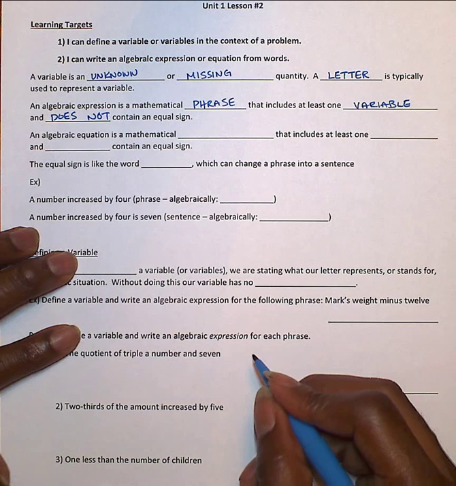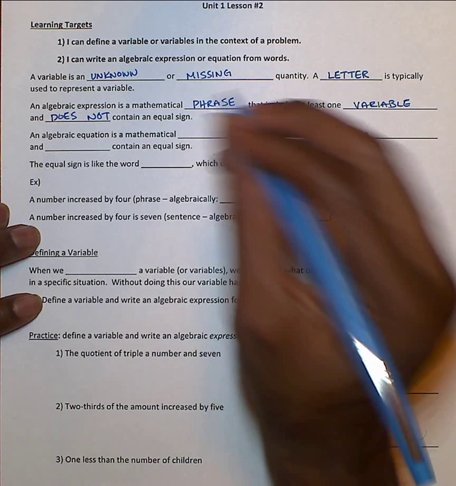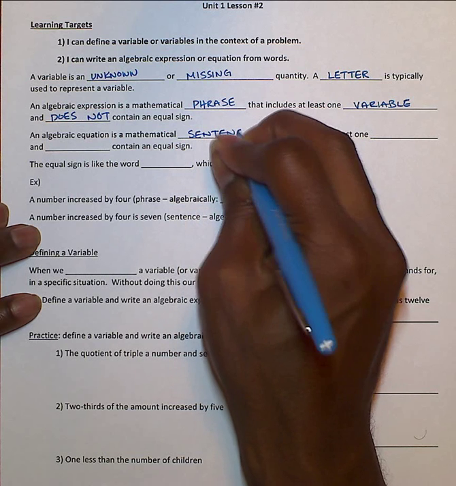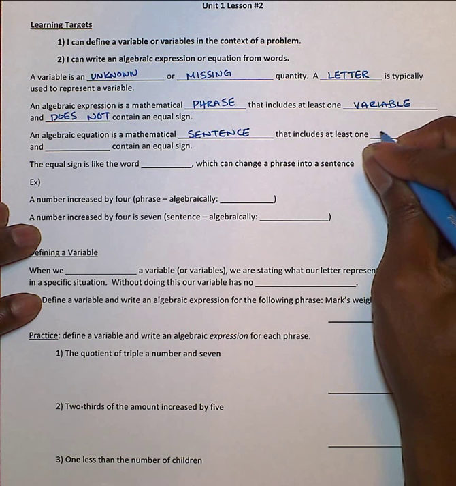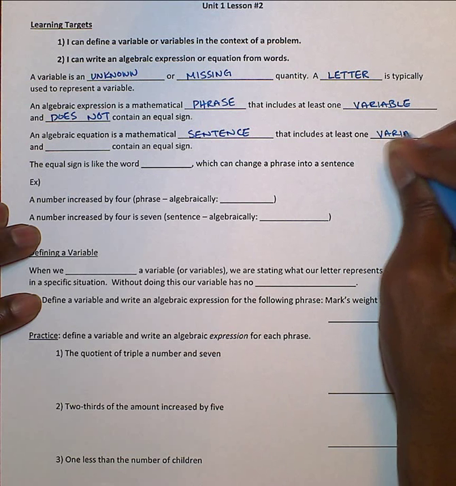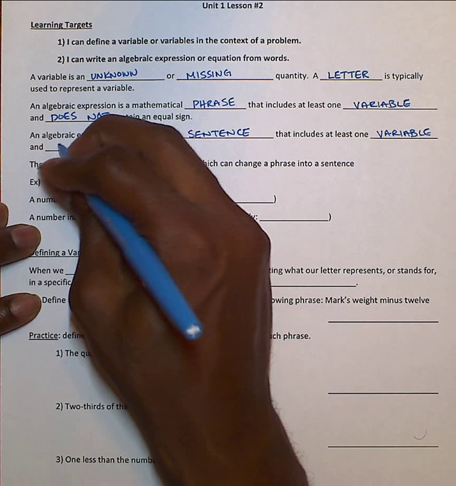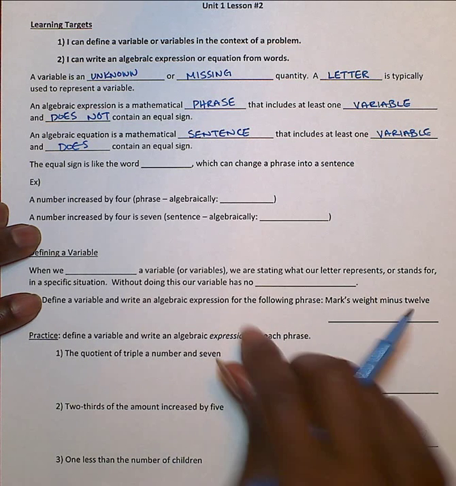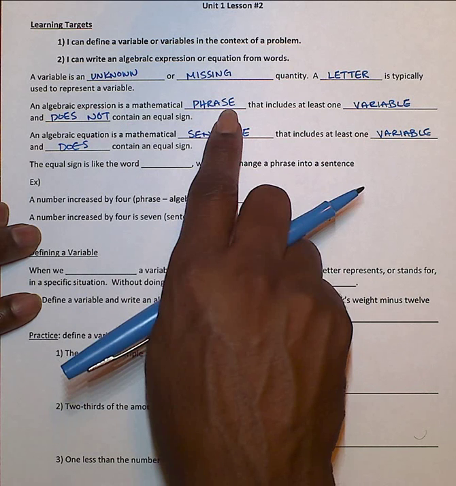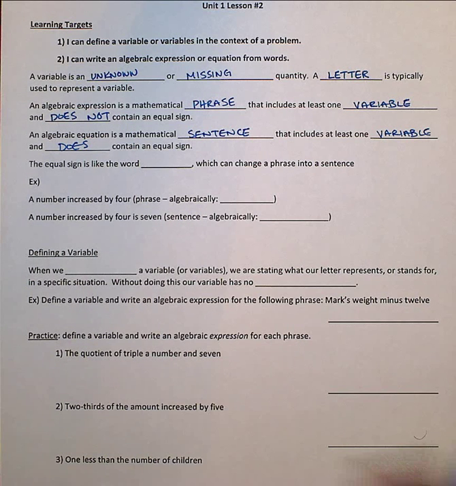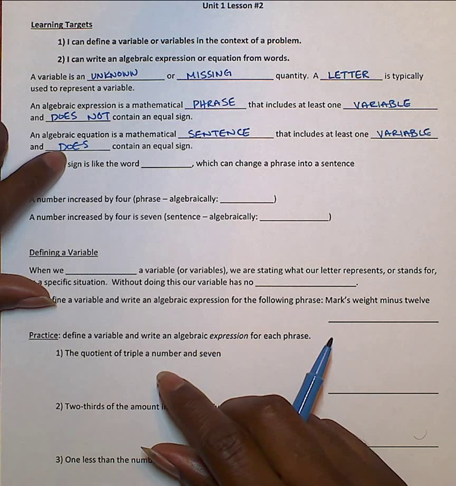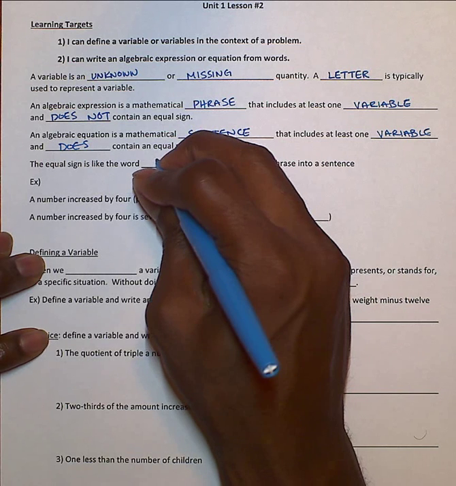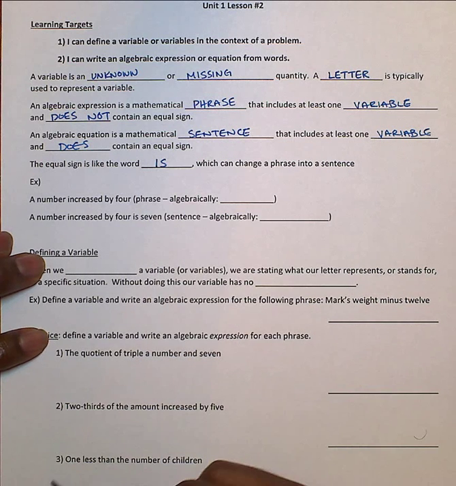Okay. Now, an algebraic equation is a mathematical sentence that includes at least one variable and does contain an equal sign. Okay, so you see a couple of changes here. The algebraic expression is more of a phrase, and the algebraic equation is a sentence. The equation does have an equal sign and the expression does not. The equal sign is like the word "is," which changes a phrase into a sentence.